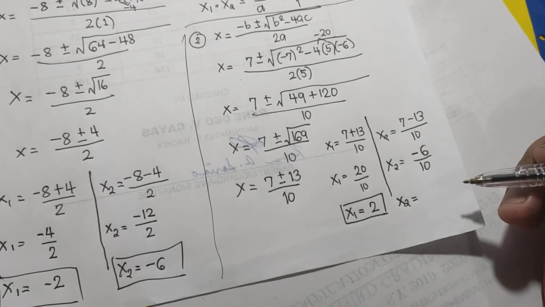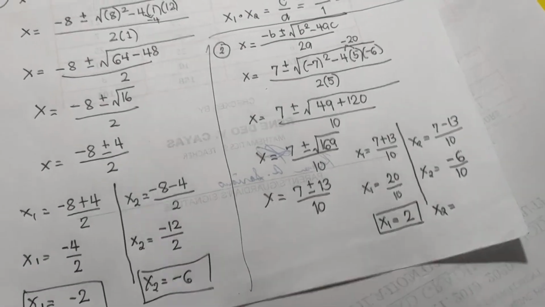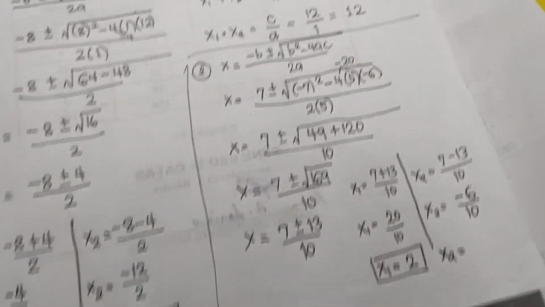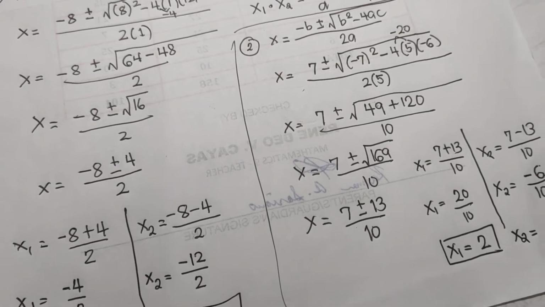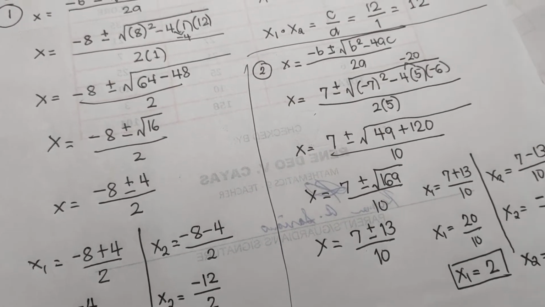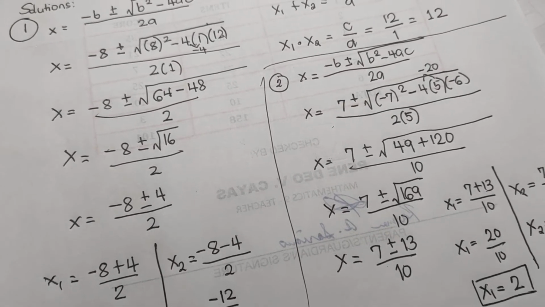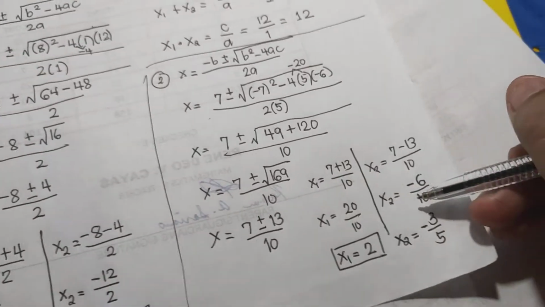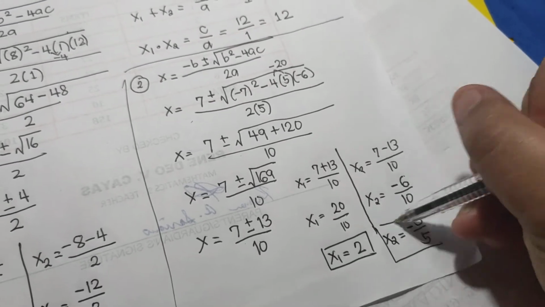Yes, meron. So ano ang kanilang GCF? So we can divide 6 and 10 both by 2. So 6 divided by 2, the answer is 3. 10 divided by 2, the answer is 5. So we just copy the sign. So we have negative 3 over 5 because negative divided by positive is negative. So the answer is still negative 3 all over 5.